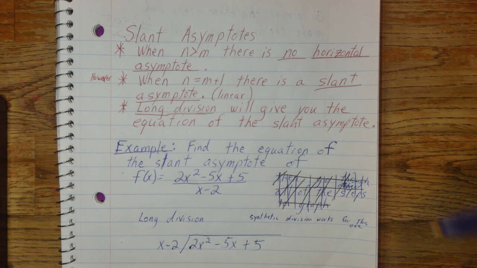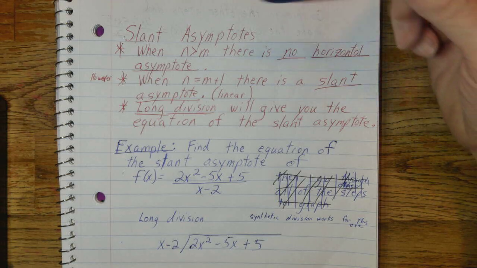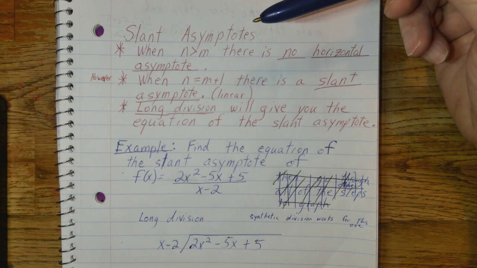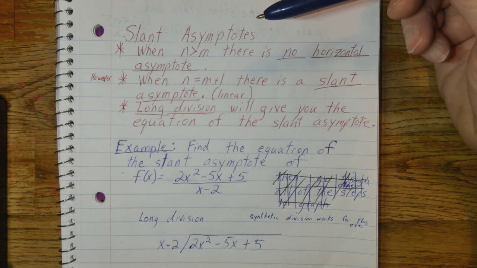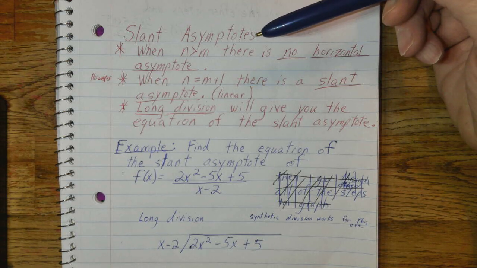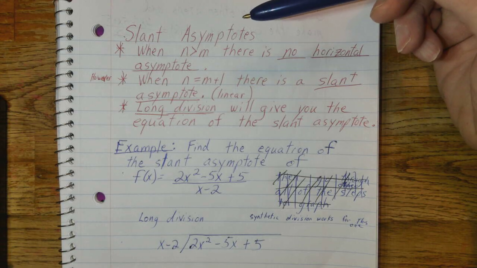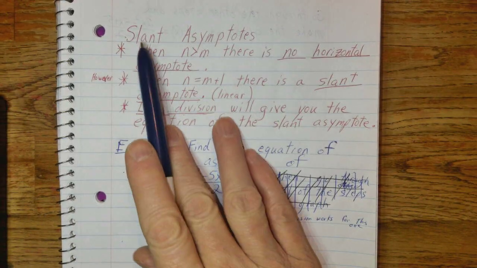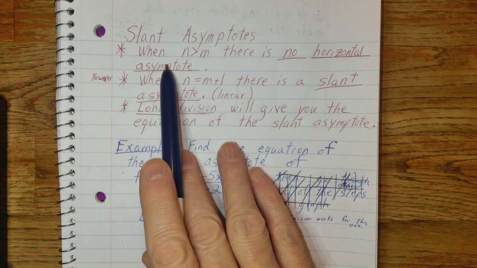Well, hi everyone. We've gone through a couple of days of graphing. Everything we've graphed has had either the x-axis, y equals 0, as an asymptote, or another type of horizontal asymptote. They don't all work that way. You know that when n is greater than m, we said there's no horizontal asymptote. But there are asymptotes, they're just not horizontal.